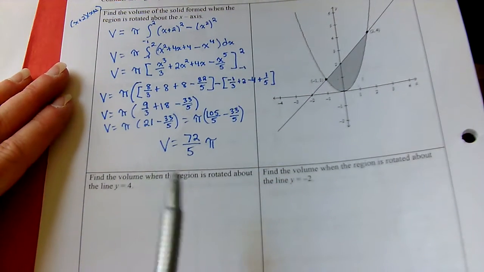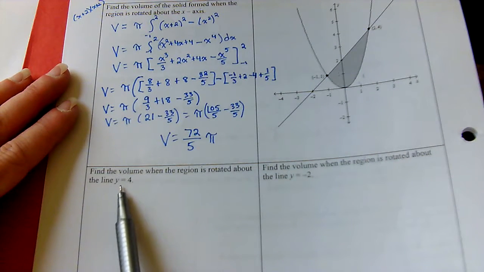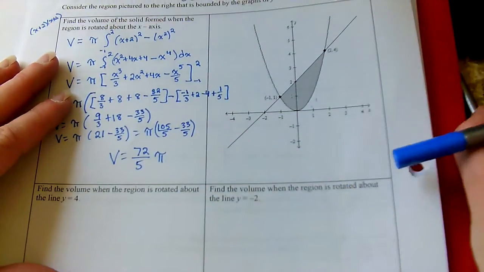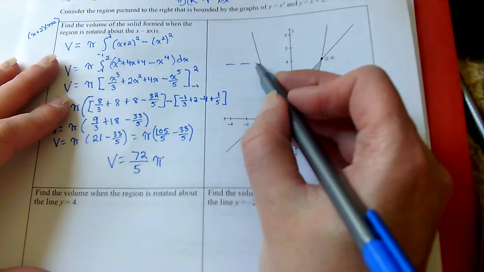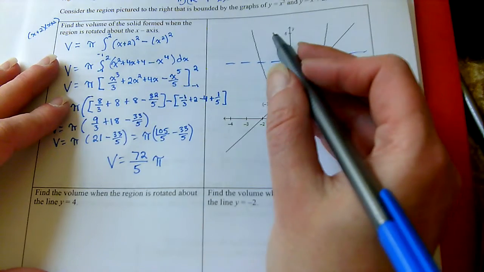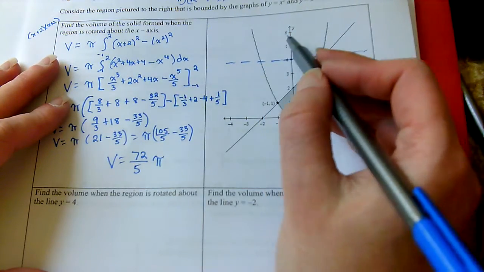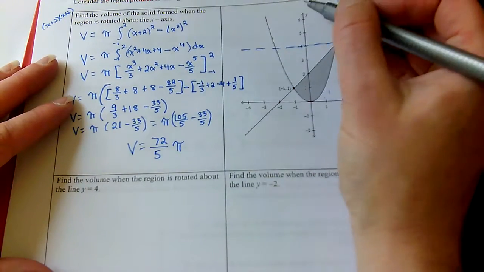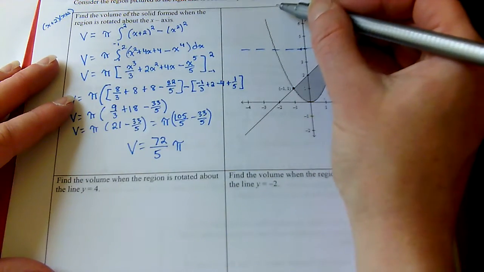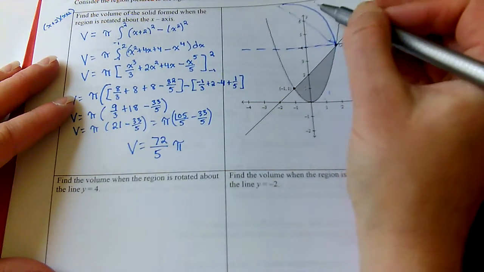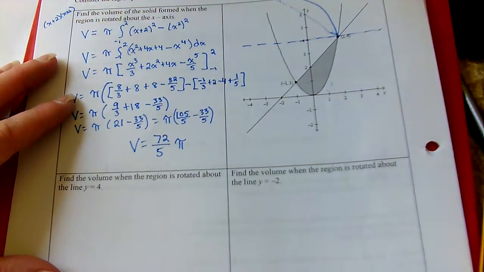Now, what happens if we rotate it around the line y equals 4? Y equals 4. That's up here. Oh, so now when I rotate it, I have this figure that's going up like this. It's hard to picture, I know. But I'm going to have something like this. And then it's rotated. It's kind of interesting.